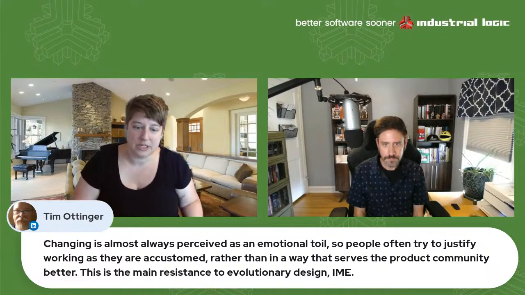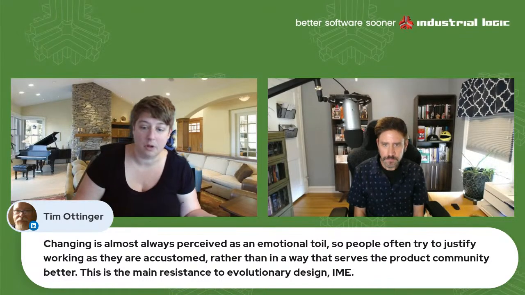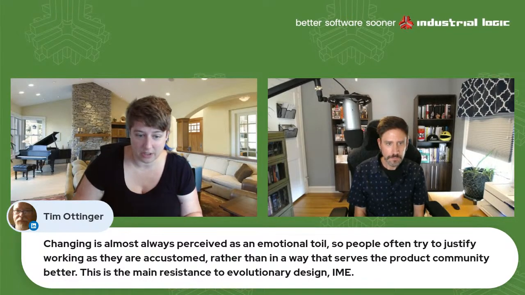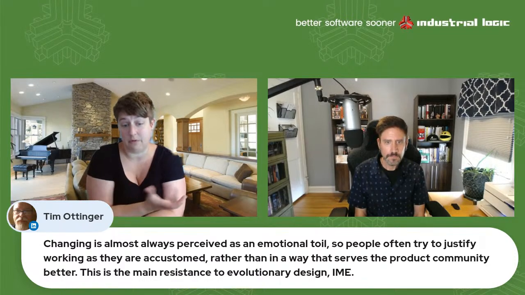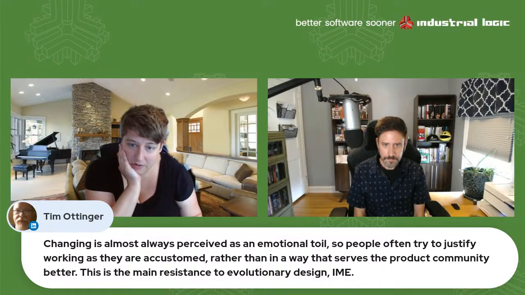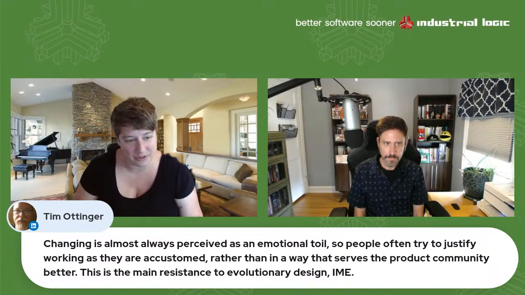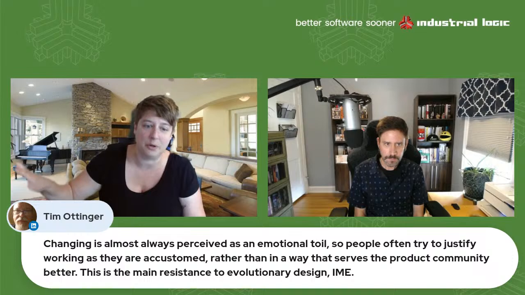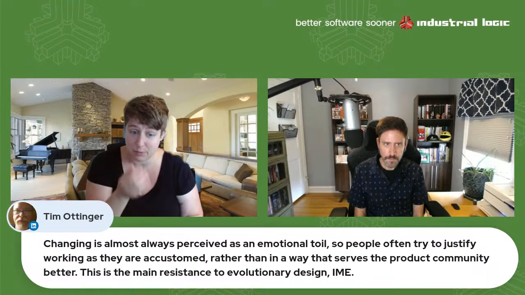Changing is almost always perceived as an emotional toil, so people will often try to justify working as they're accustomed rather than in a way that serves the product community better, which is the main resistance to evolutionary design. I think that's an interesting point, because as with so many of these things, and you can see it in the arguments on LinkedIn, people get emotionally invested in how they write software, which is super interesting to me. But this is a pretty good point.